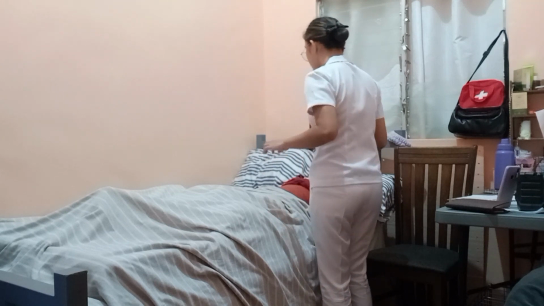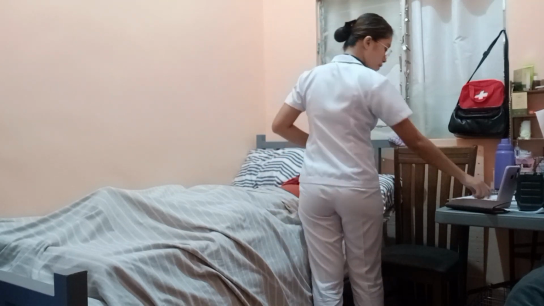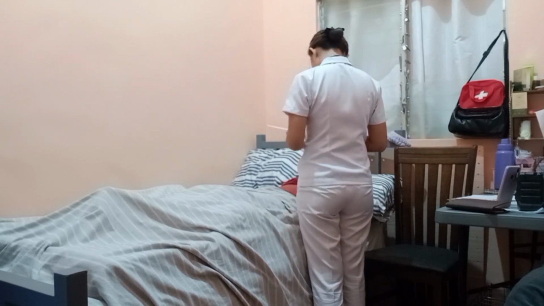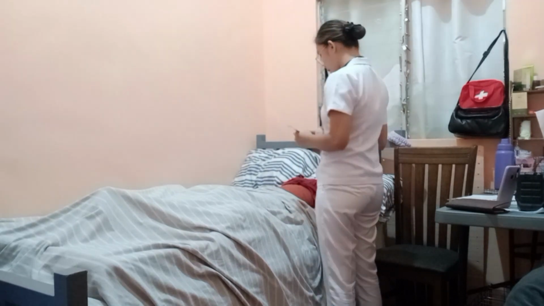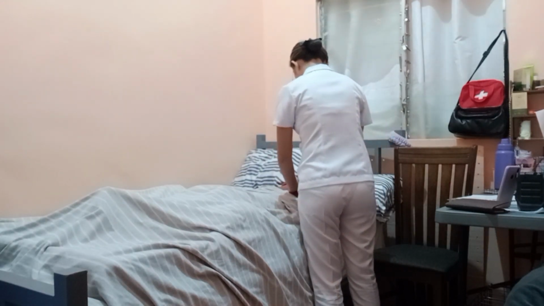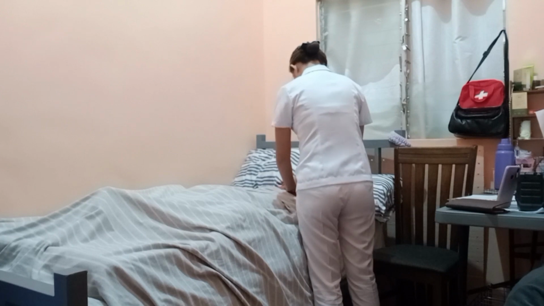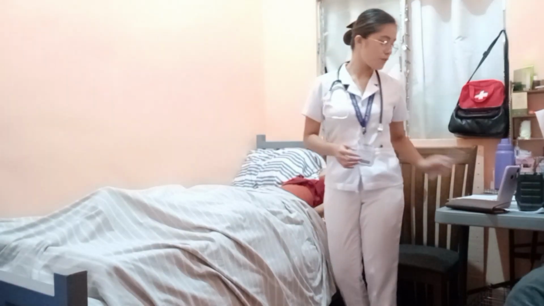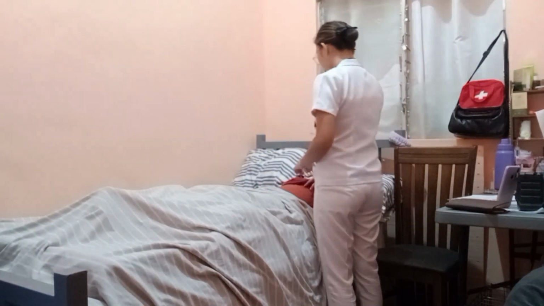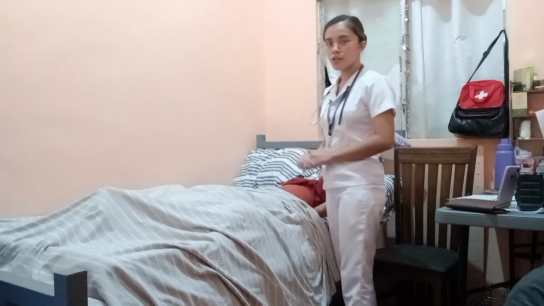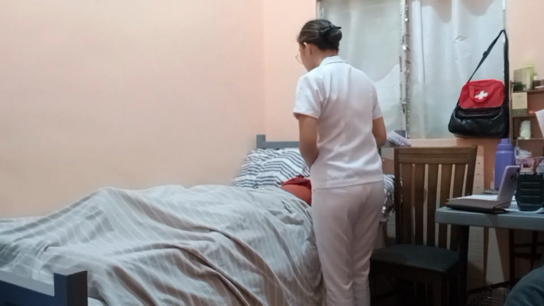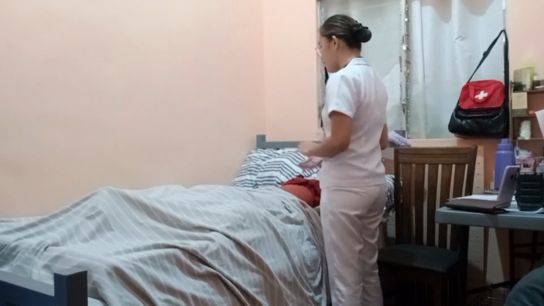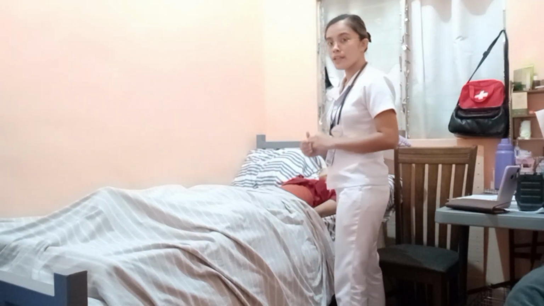Now I have to measure the distance between the two marks using a ruler, and I'm going to use the centimeter scale. It is 3 centimeters, which is normal. What I measured just a while ago is called the span of the liver. Now I have to repeat the percussion of the liver at the mid-sternal line.